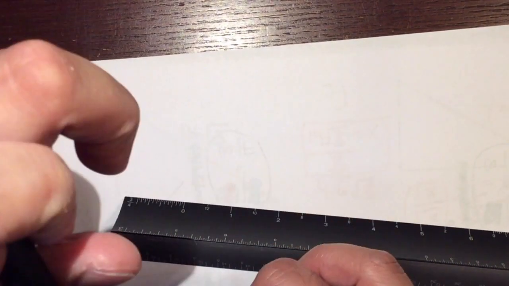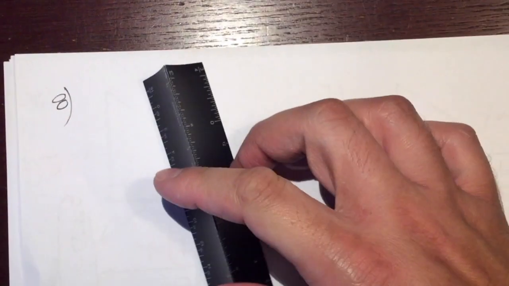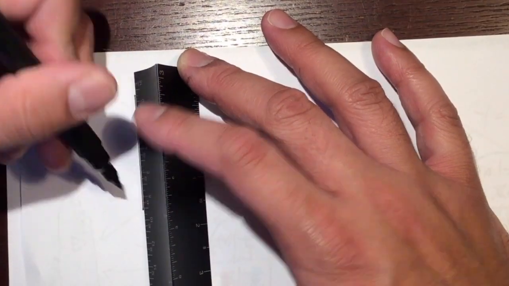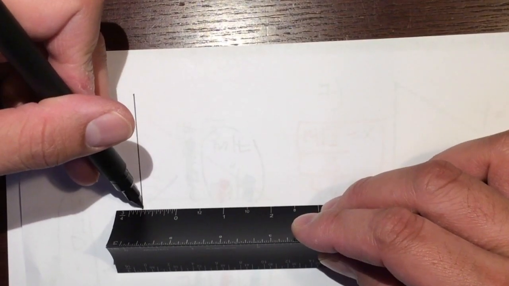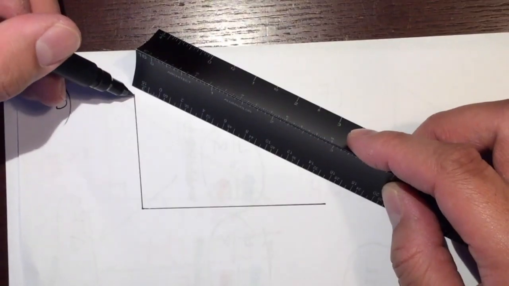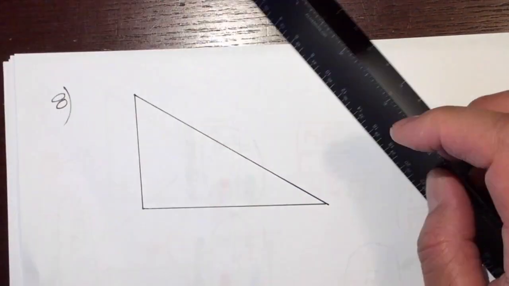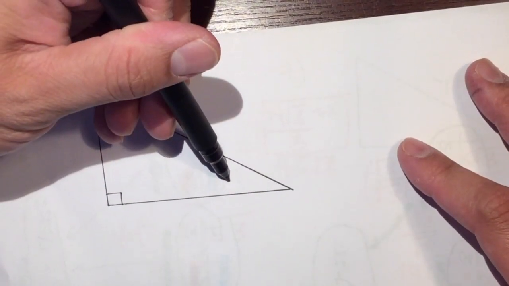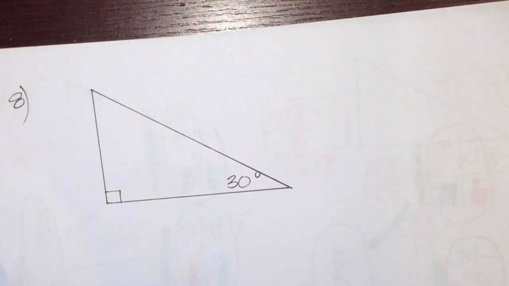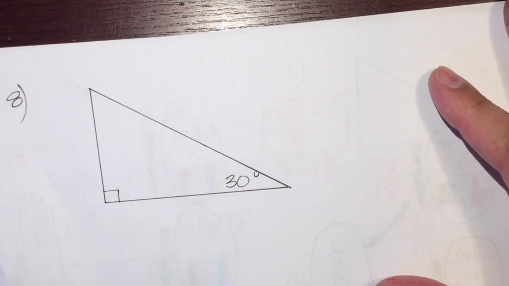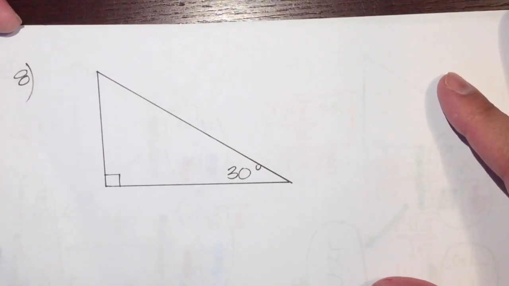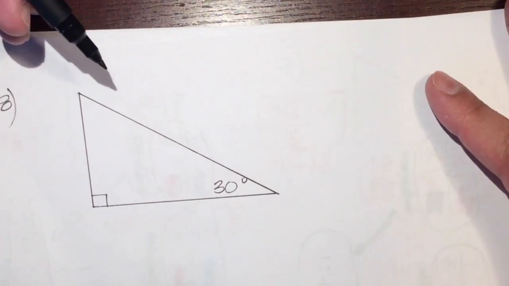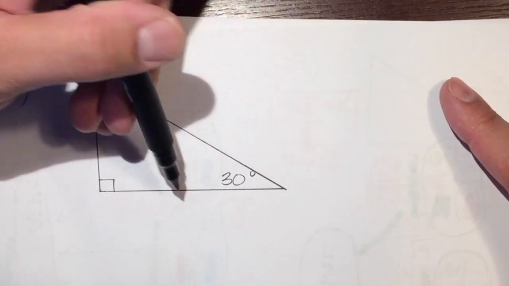So everyone, draw your eighth 30-60-90 triangle. If you could get 1 through 7, you'll be good for about 90% of the problems that you'll encounter in life. But some teachers may try to challenge you.